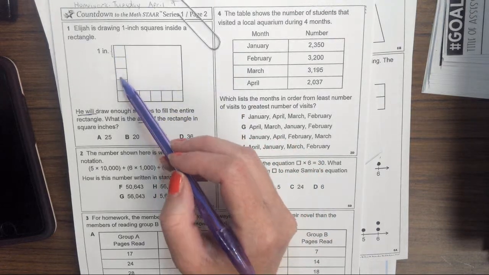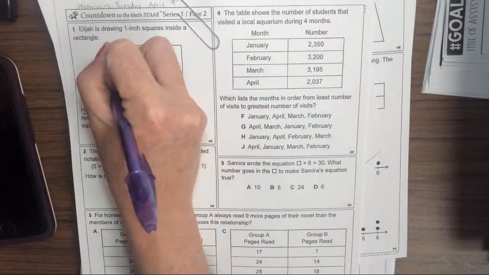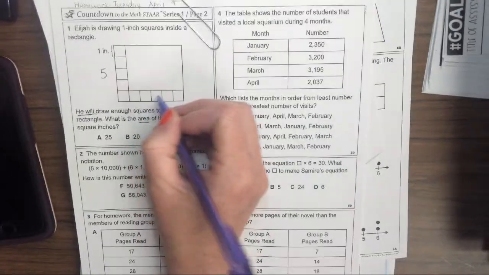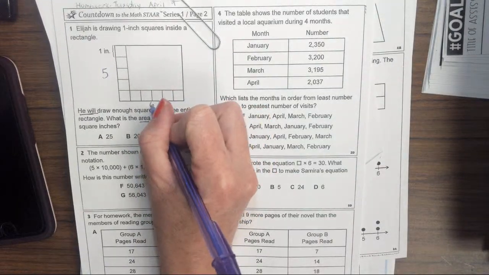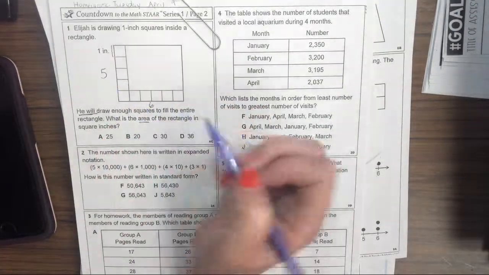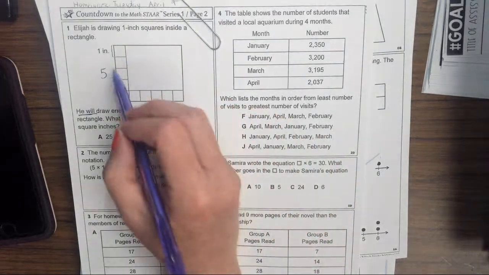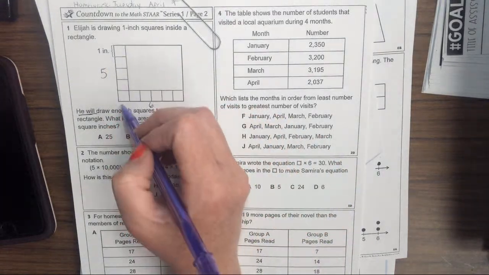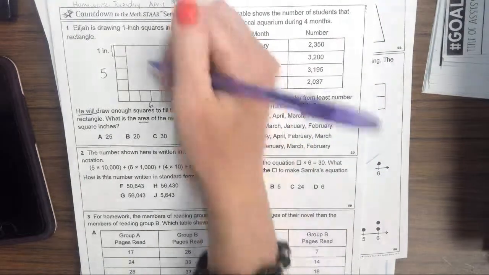I can see that I would have 5 rows with 1, 2, 3, 4, 5, 6 in each row. And I can use what I know about area, multiplying the length times the width to get my answer.